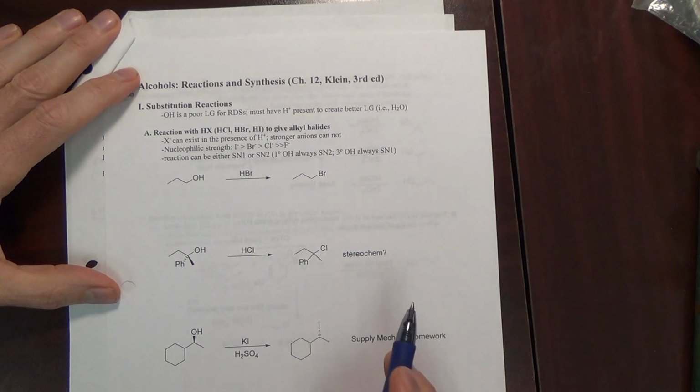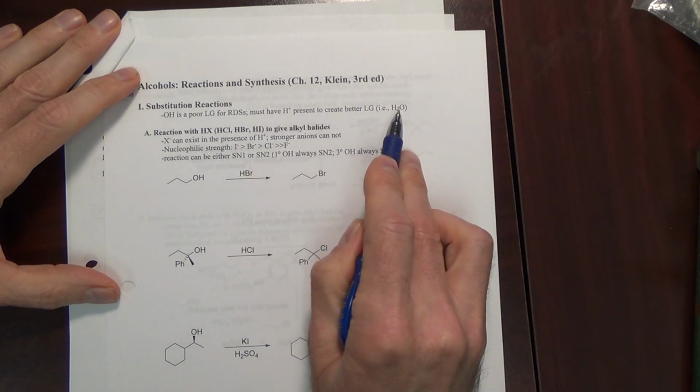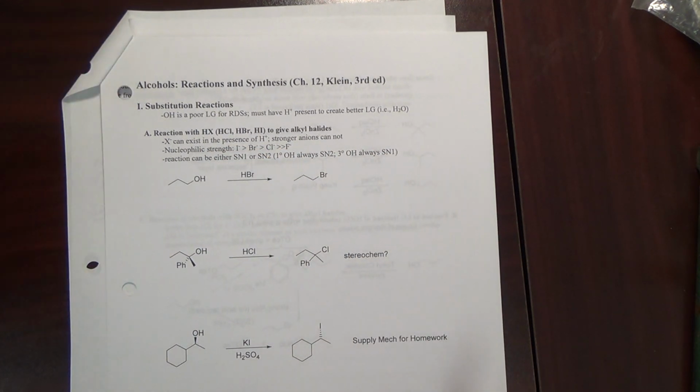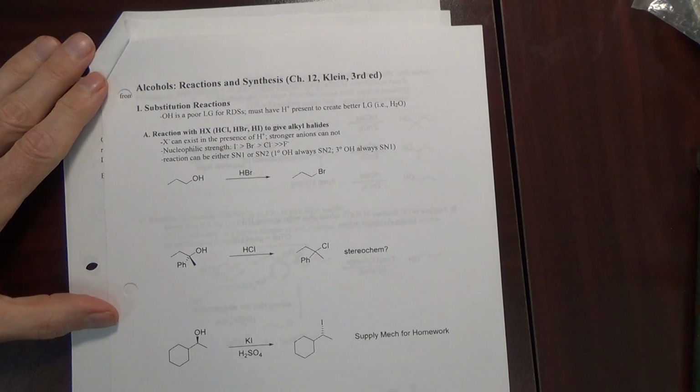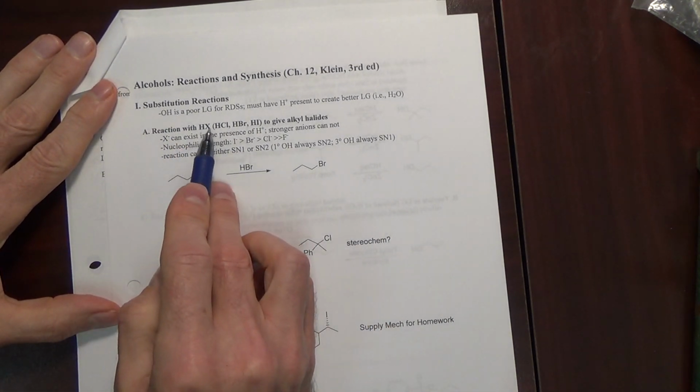Strong acid. And the leaving group in this case actually is not the hydroxyl group, but the protonated oxygen, and it leaves as water. Okay, underneath Roman numeral 1A, reaction with HX.